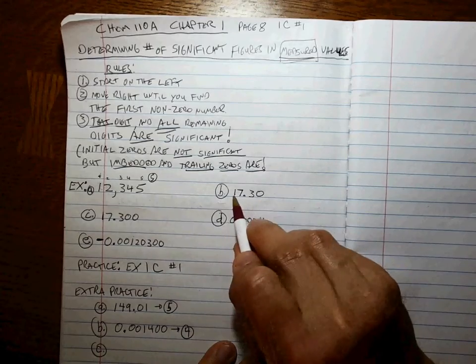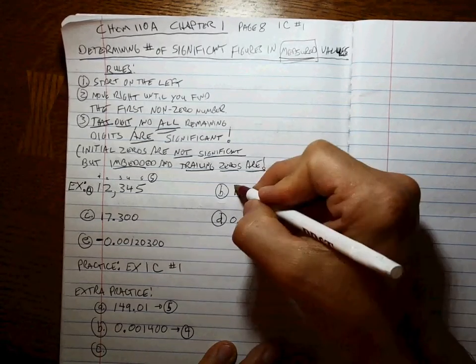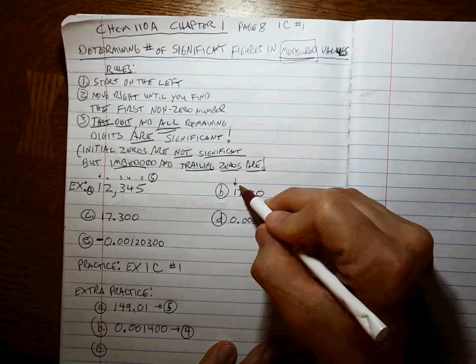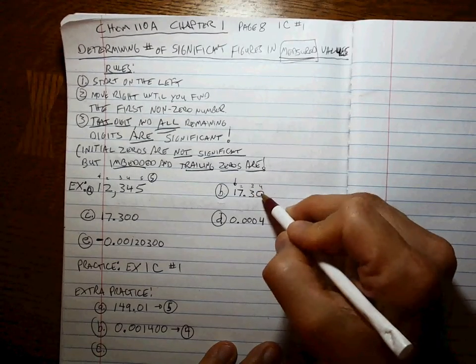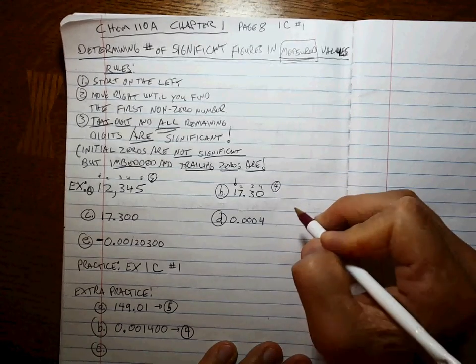Now let's look at B. 17.30. Well, the first non-zero number is 1. That number and all the rest, including this trailing zero, are significant, so this number has 4 significant digits.